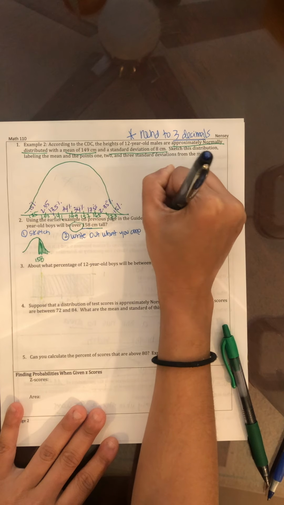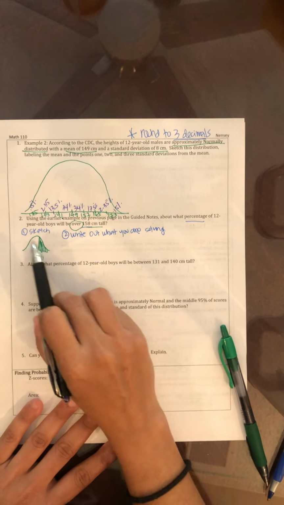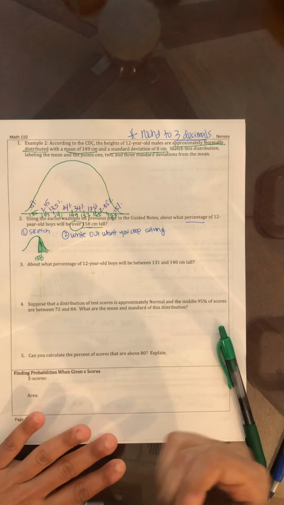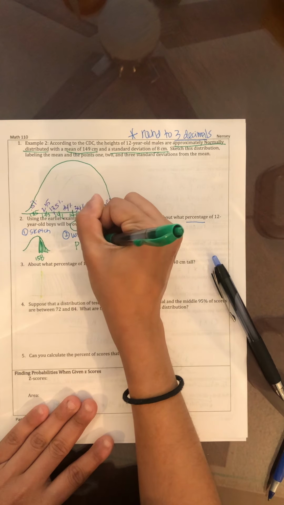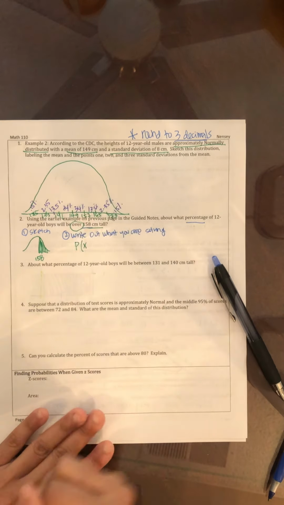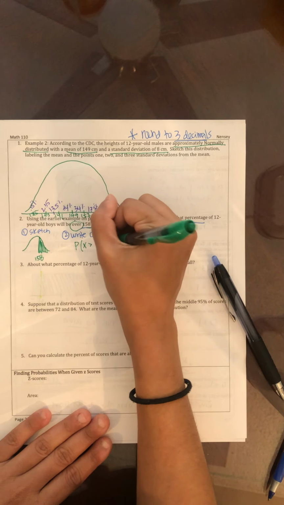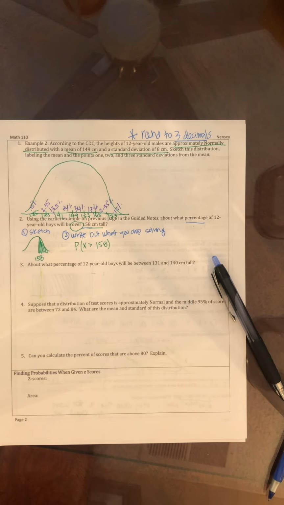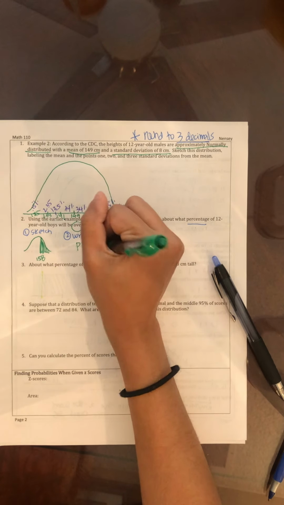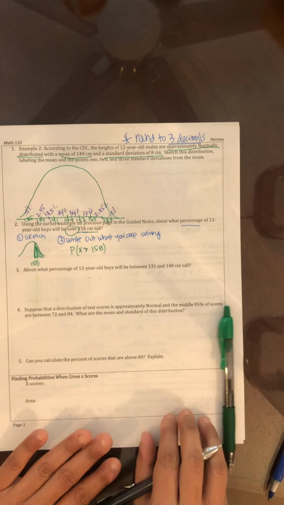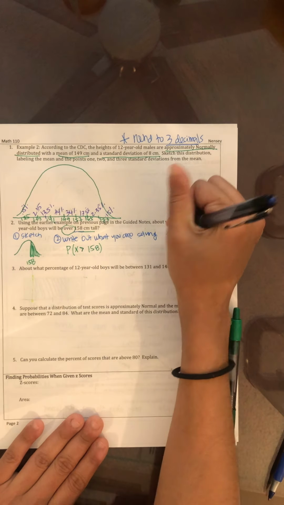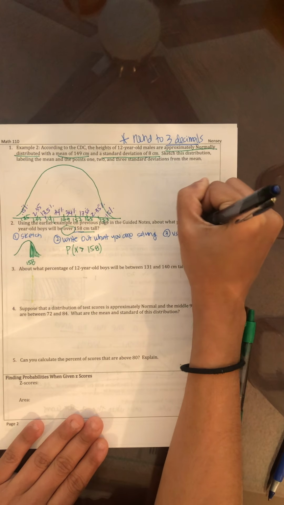Okay, so in this case, again, you don't have to write out the steps every single time. I'm just showing you guys what you would do. So in this case, we're going to write out what we're solving. We're trying to find the probability, or the percentage, of our x values that are greater than 158. And that's it. It's always greater than, it's always less than. It actually includes 158. But again, we're going to be using our calculators to solve that. And then our third step is to use the calculator.